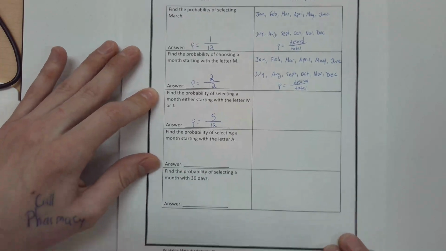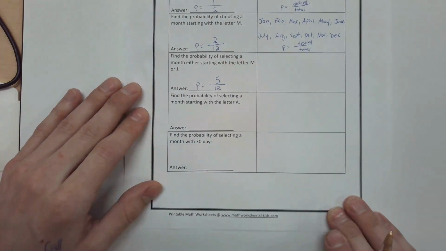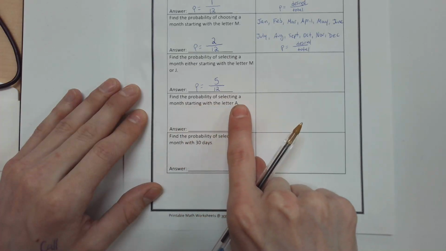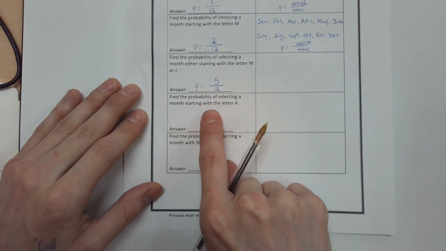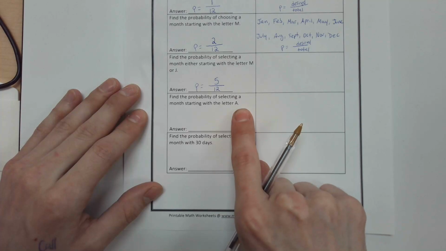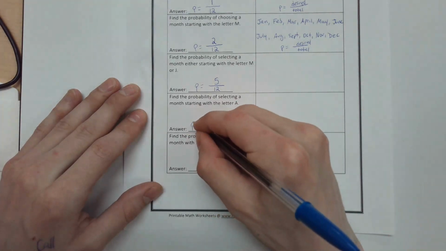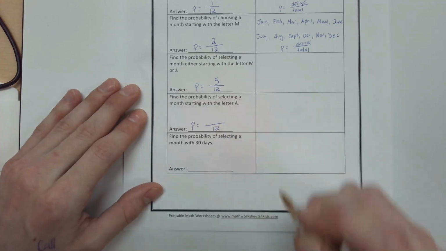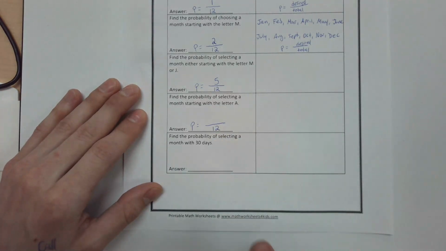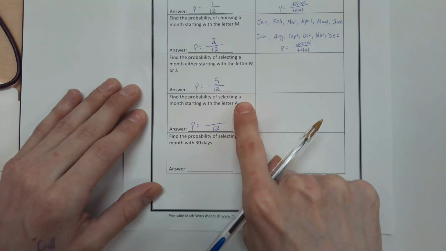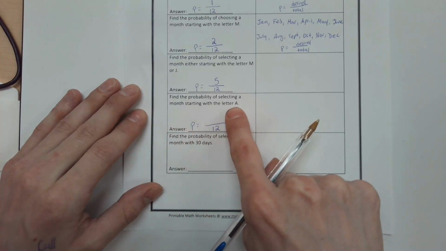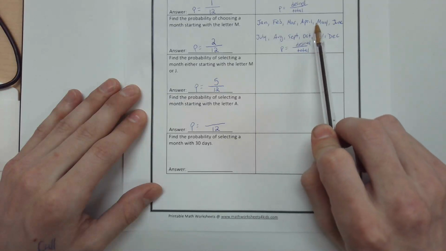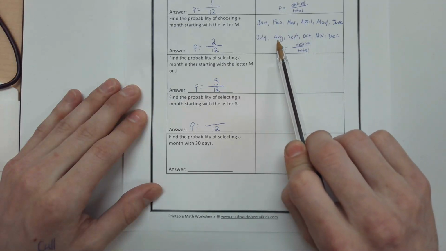All right, let's take a look at the next question. Find the probability of selecting a month starting with the letter A. Let's write down our equation. 1, 2.